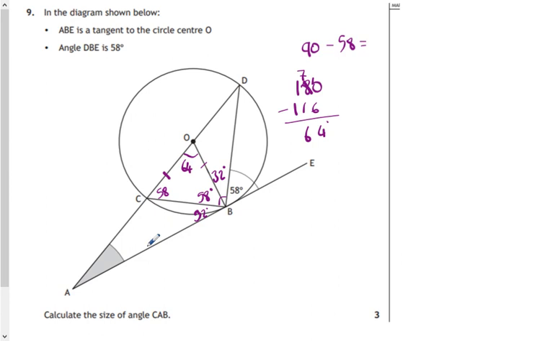And now we have a right angle triangle. We know that this is a right angle, since these are tangents, and we know 64 degrees in here. So CAB is going to be 180 minus 64 plus 90. So CAB is going to be 26 degrees.